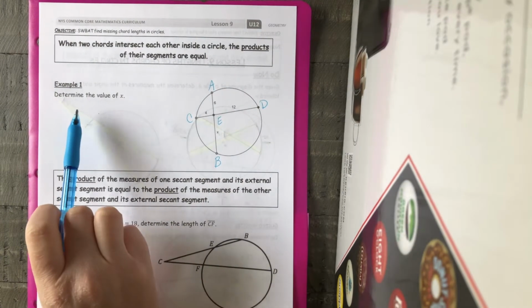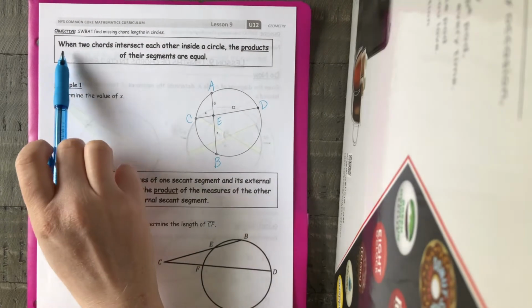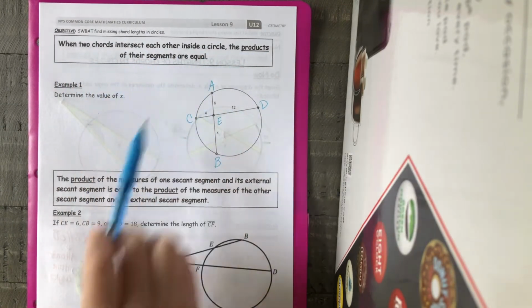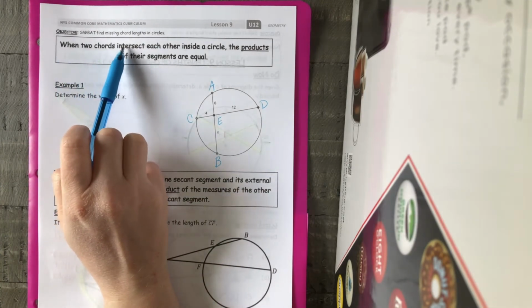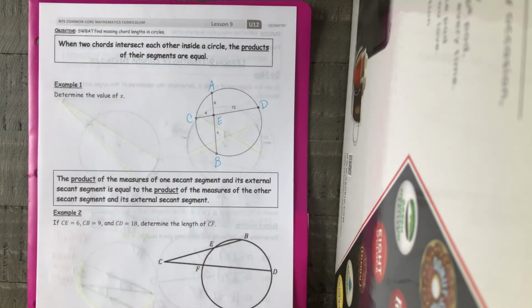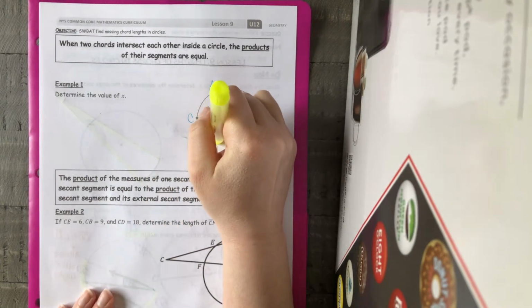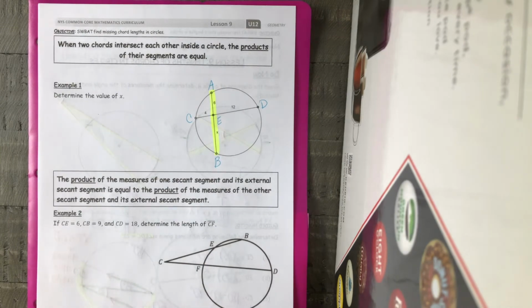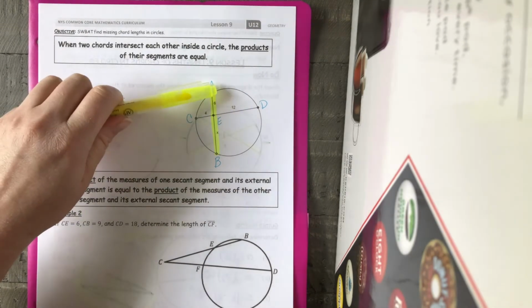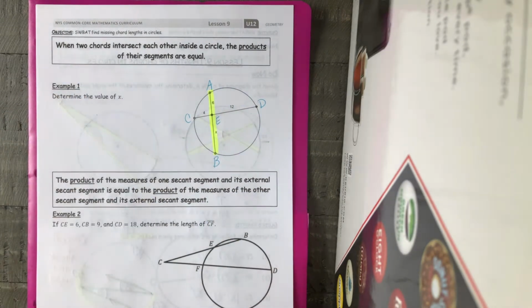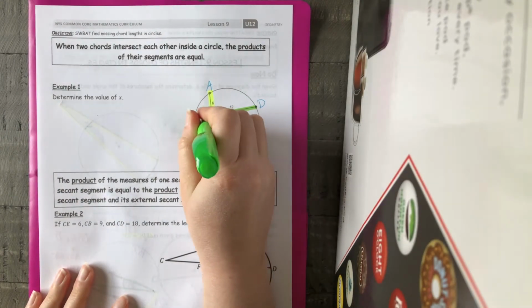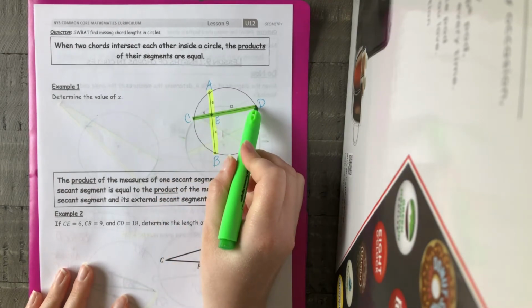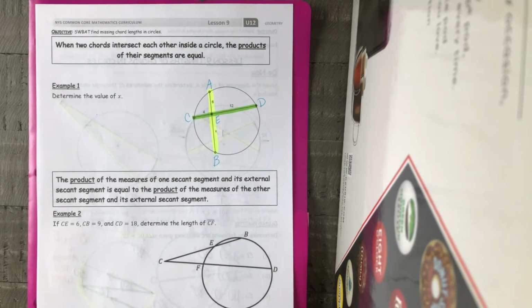So if I want to determine the value of x, I now want to read this information that's going to help me at the top. So it says when two chords intersect. So I'm going to stop and highlight my two chords. I know that AB is one chord because it's inside the circle. It starts at one side and ends at the other. And I know that CD is a chord because it's inside the circle, starts at one side and ends at the other. All right, so let me keep going here.